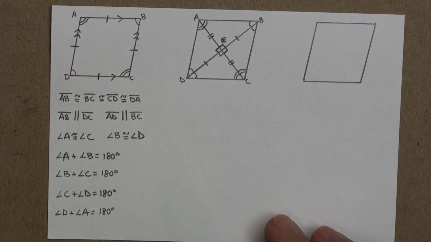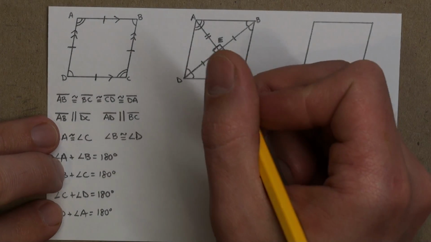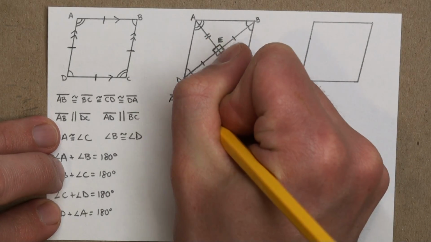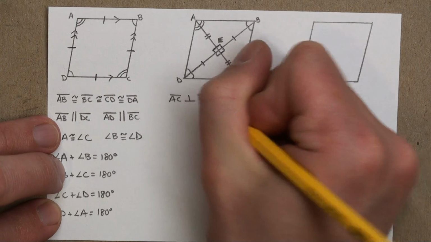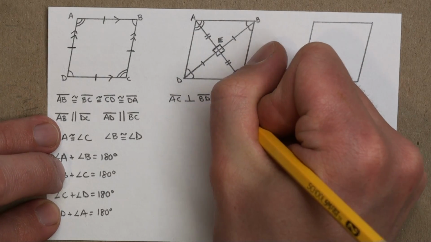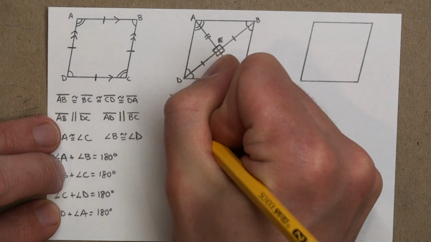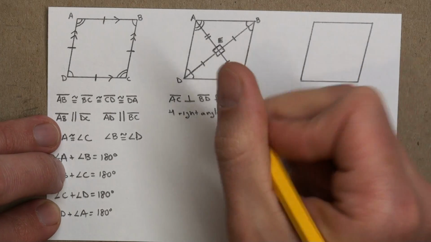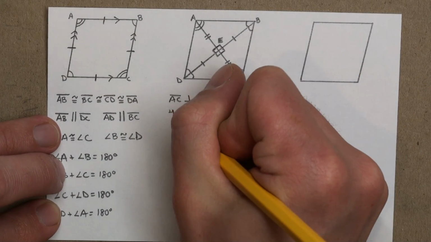So now let's put this in some words, right? Let's put segment AC is perpendicular to segment BD, forming 4 right angles at their intersection.